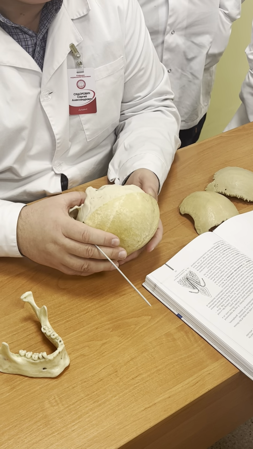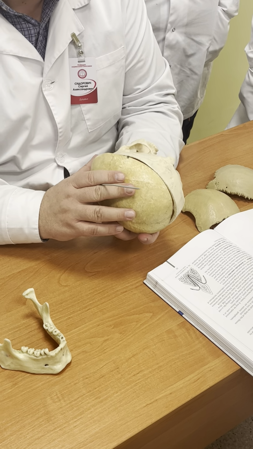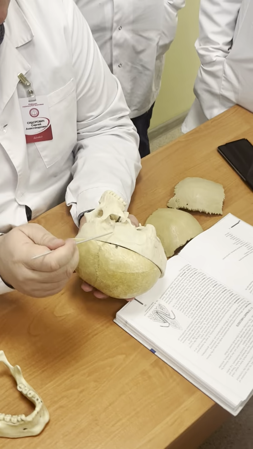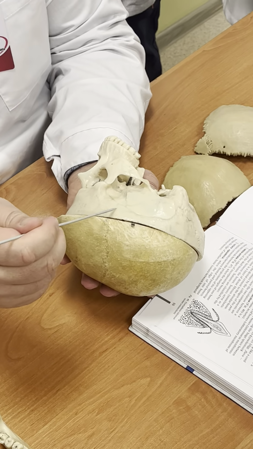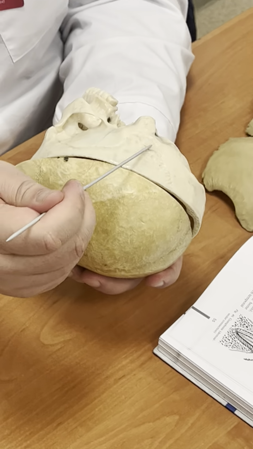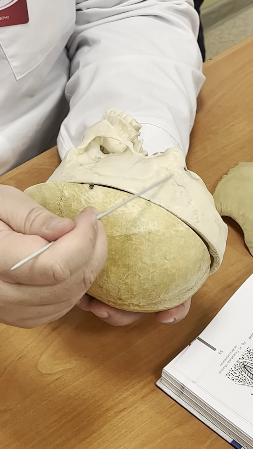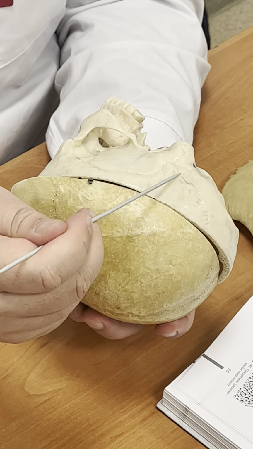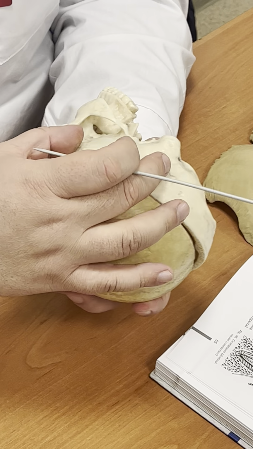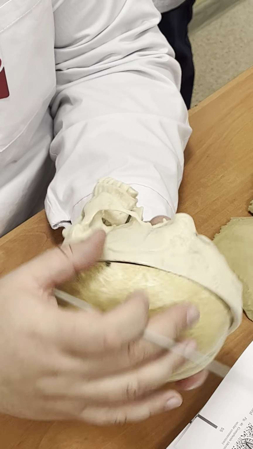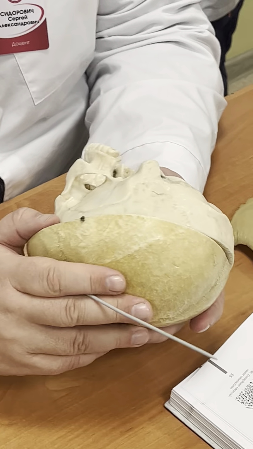And sometimes in premature newborns, there may be a fonticulus in the region of angulus sphenoidalis, this is fonticulus sphenoidalis, and in the region of angulus mastoideus, and here it is fonticulus mastoideus. And these fontanelles close in the second month of life, usually.